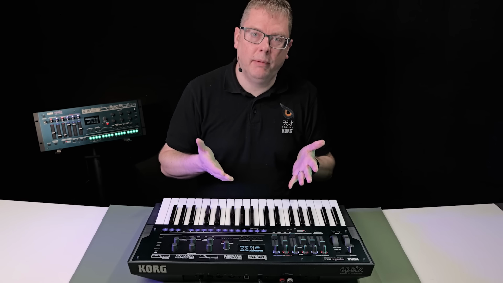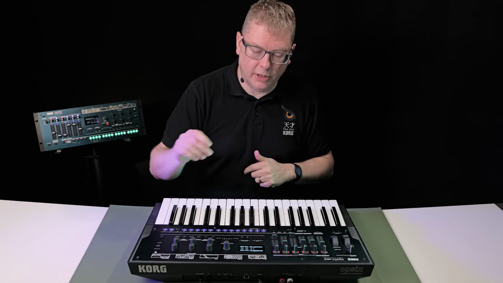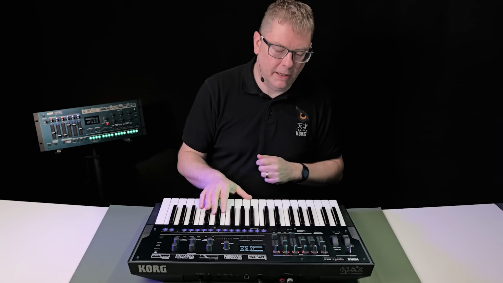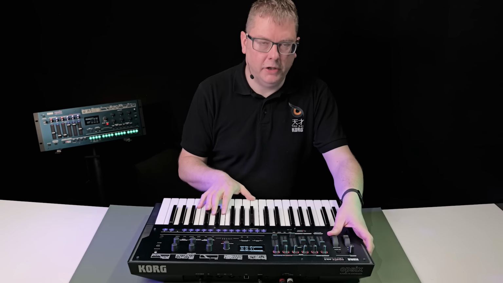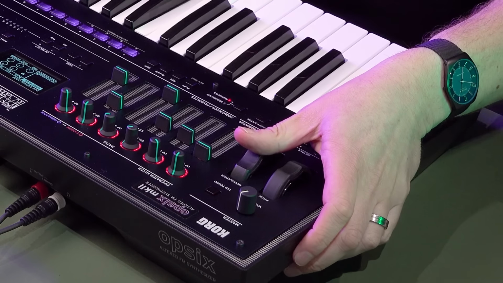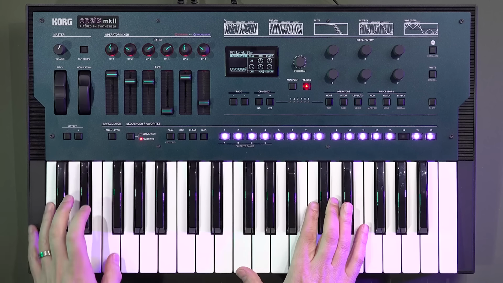And you can assign a single parameter or even multiple parameters to it as well. So here's another example. Nice bell sounds. And then on the mod wheel, we're bringing in some FM feedback.